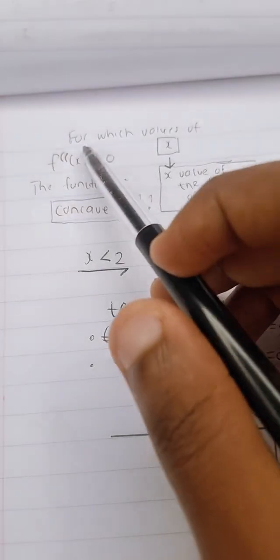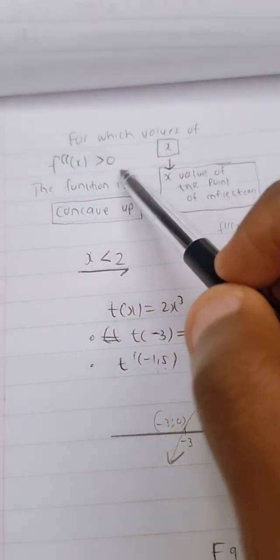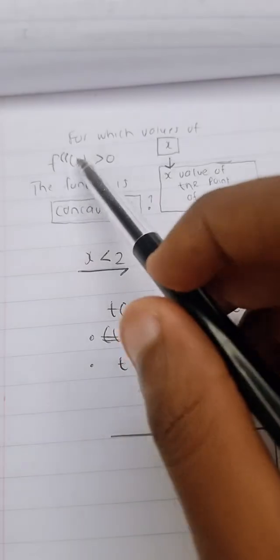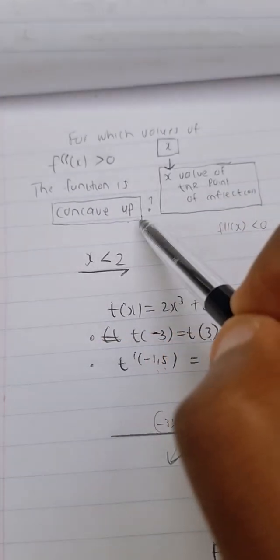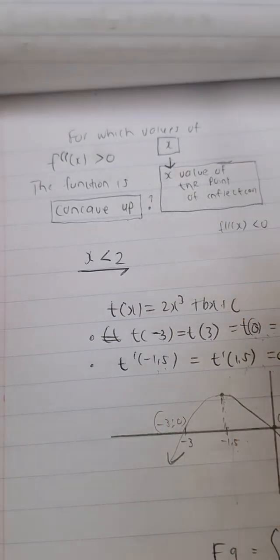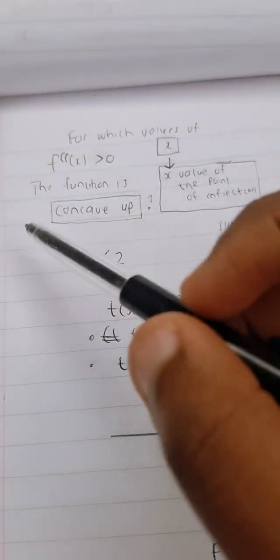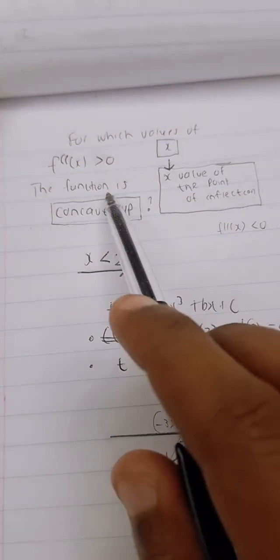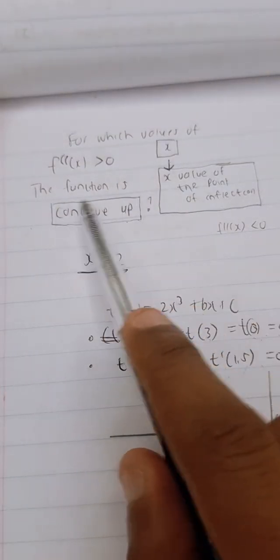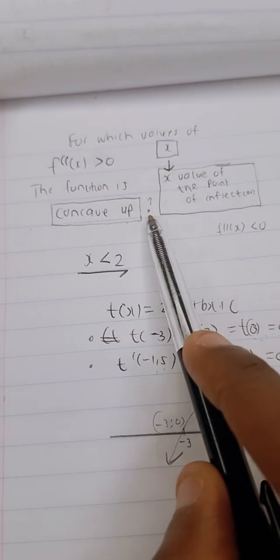Remember, when they say f double prime of x greater than 0, they want us to find, from left to right, where the function is concave up. Concave up is when you have a smile. Concave down is where you have a sad face. So remember, f double prime greater than 0 means the function is concave up.